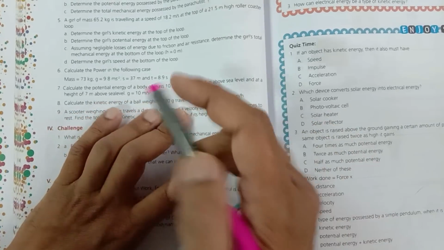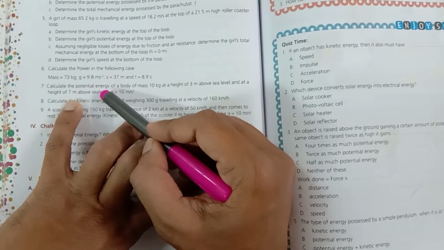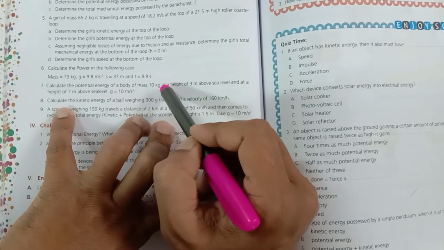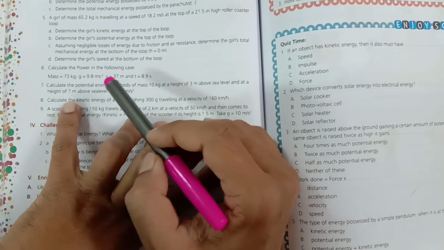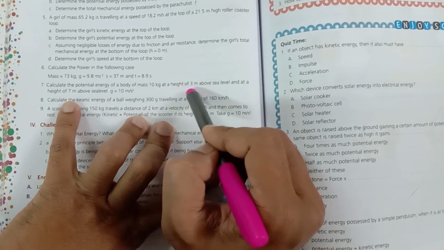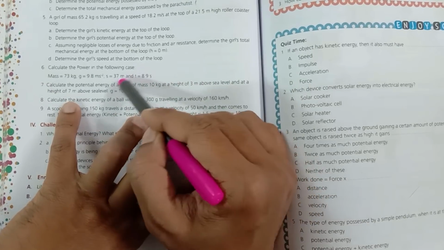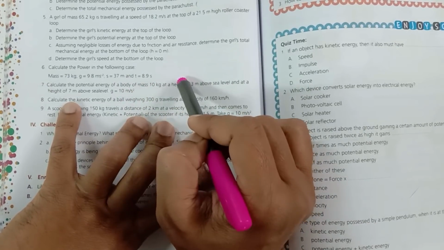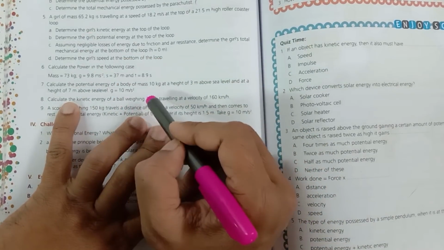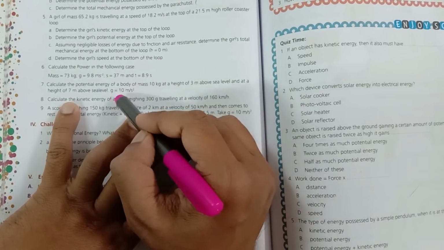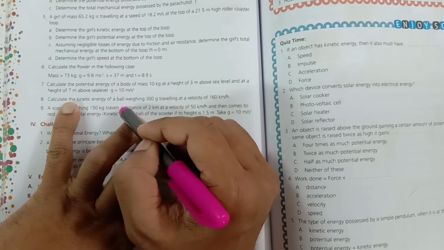So in question number 7, you are supposed to find out the potential energy, and potential energy is mgh. So m is given, g is given, h is given, right? So this body was at 3 meter. So at that time, 10 into 10 into 3, that is 300. Everything is in SI unit, so joule. And if the body would be at 7 meter high, then that would be 10 into 10 into 7. So that would be 700 joule, people.